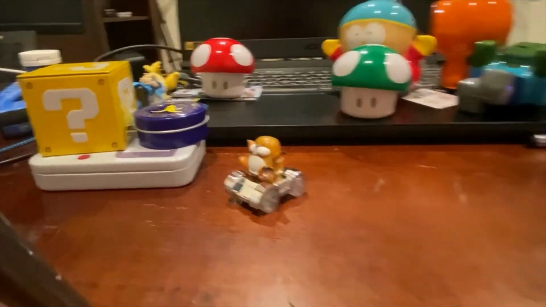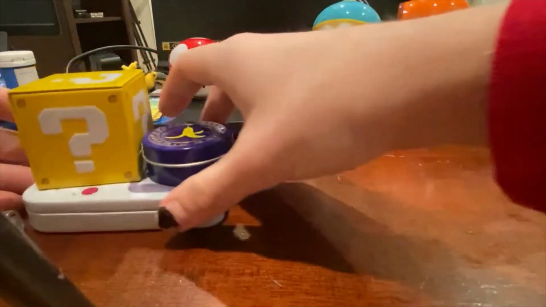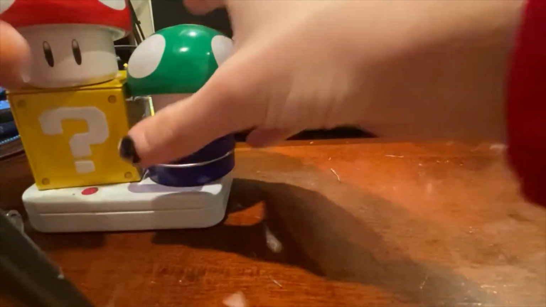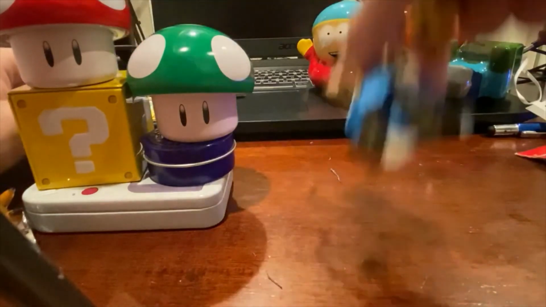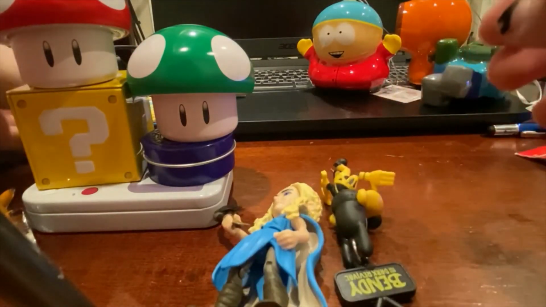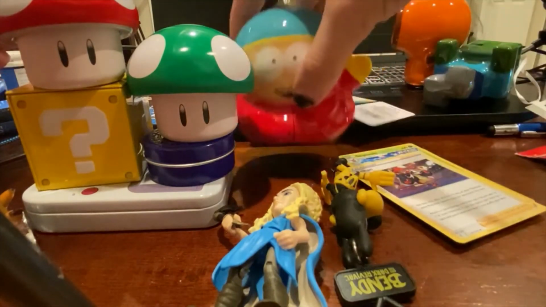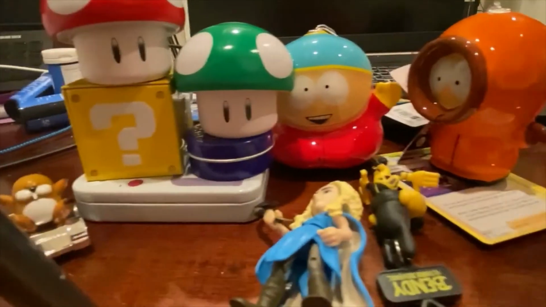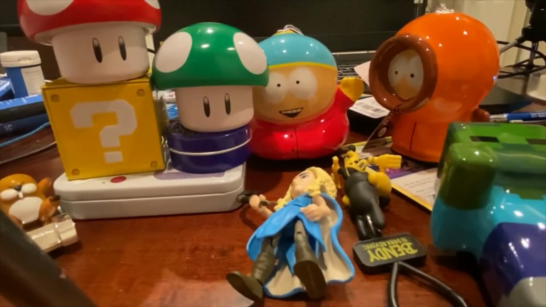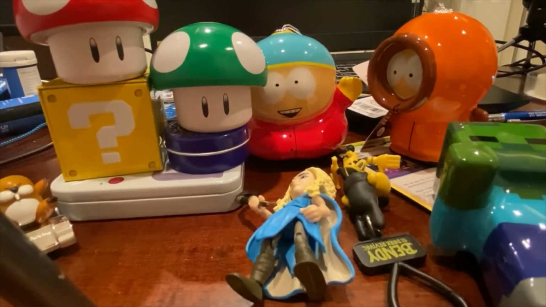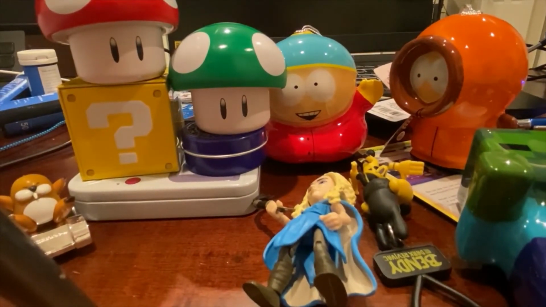So, let's fully see what we have. As we can see, we have one Hot Wheels car, 1, 2, 3, 4, 5 candy tins, 2 collectible figures, Pokemon cards, and 3 ornaments. Which, to be honest, most of the stuff was from Five Below. I do say, this was a good haul. Sure, it wasn't great, but it wasn't horrible either.